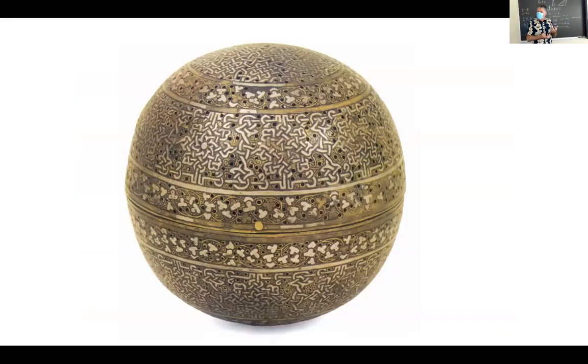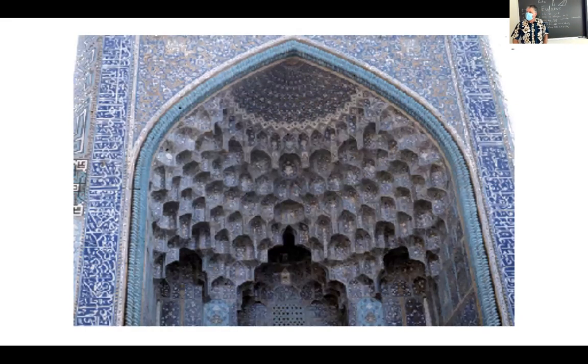I love this. This is just like a hand warmer. But again, you can see really wonderful decoration, covering the sphere and making the space really special. And another thing is that they do tessellations not only in 2 dimensions, they can do tessellations in 3 dimensions. This is something called a mukana.